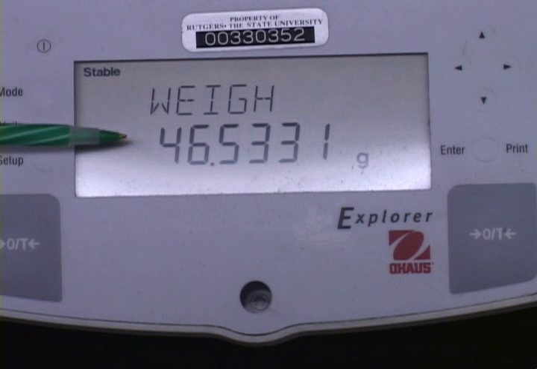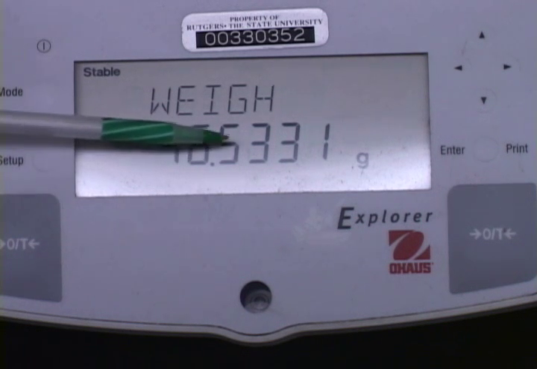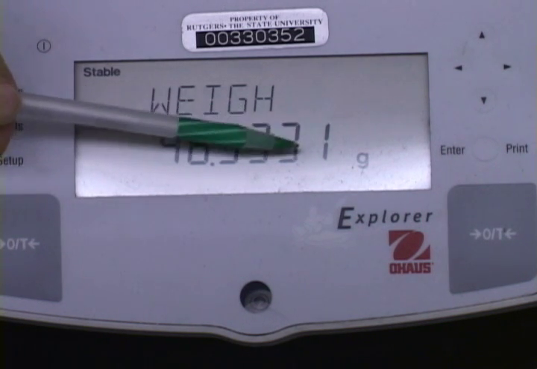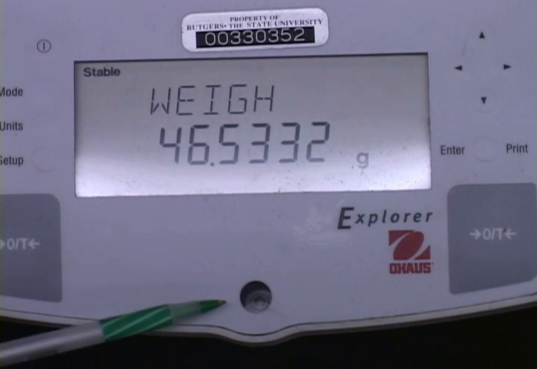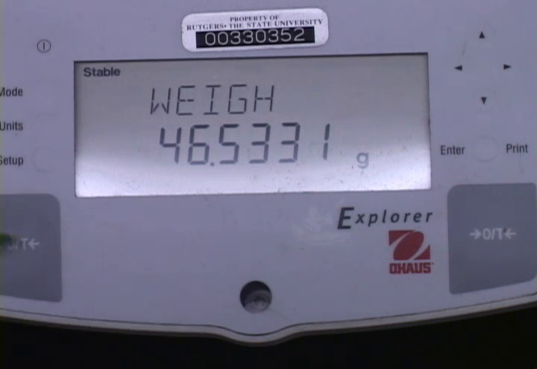As you can see, here's the reading, 46.5331. It'll vary slightly in the last decimal place here. You notice here that the bubble is right in the middle, so the balance is level. And these are the zeroing spots here on this particular balance.